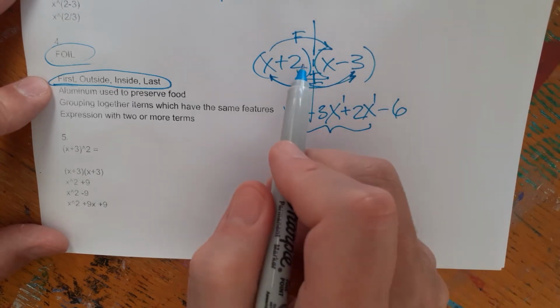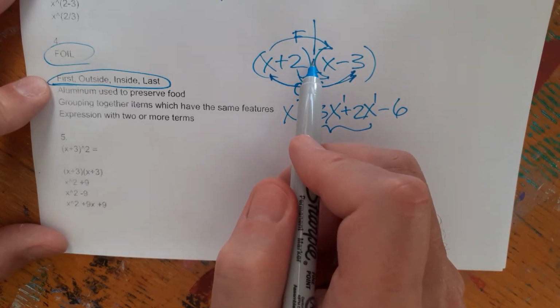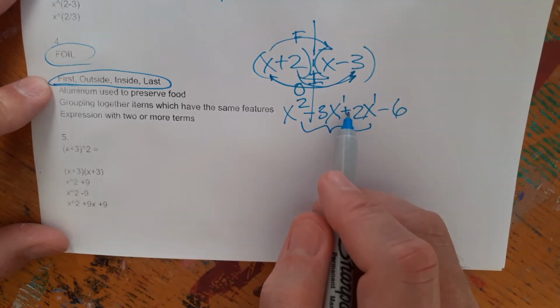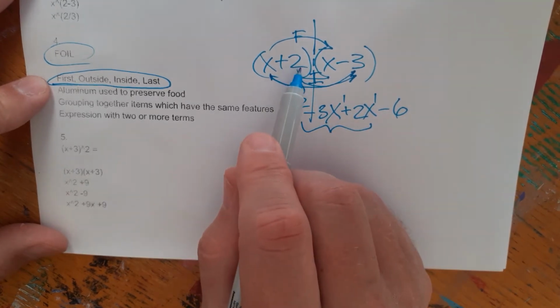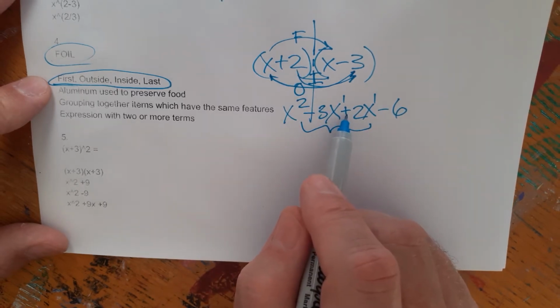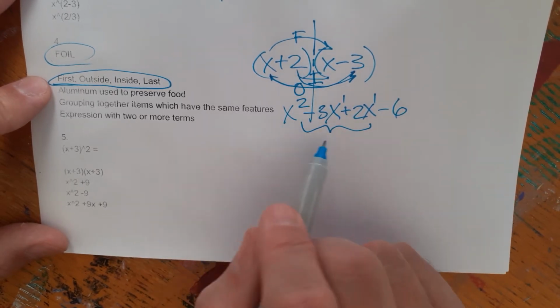What confuses students most is this started as a multiplication problem. Now it turned into an addition problem. So the rules for combining these terms change. Now we're down to combine like terms. So they're like, wait a second, what's going on here?